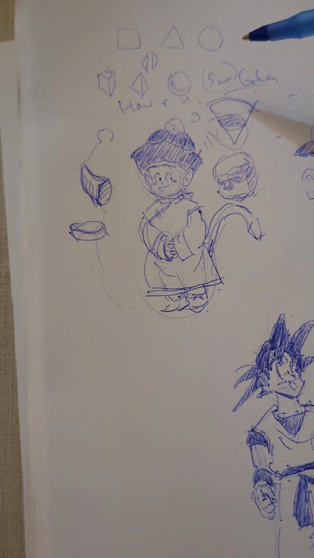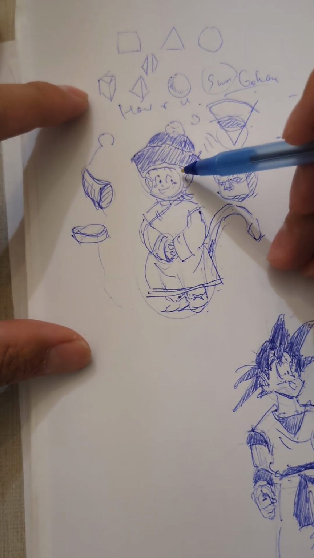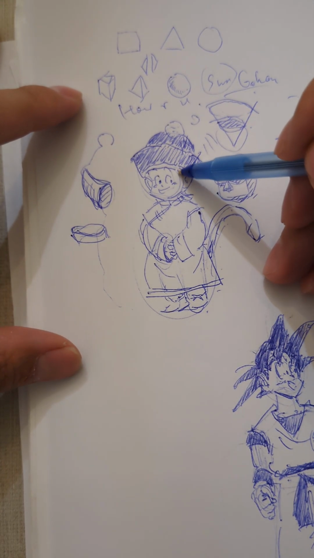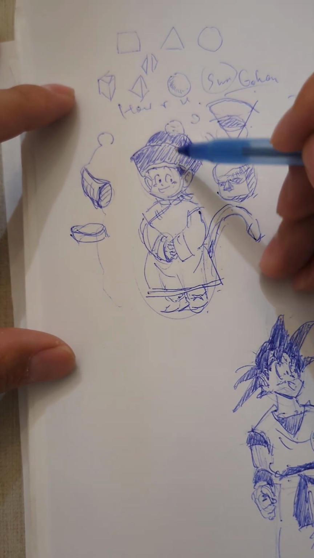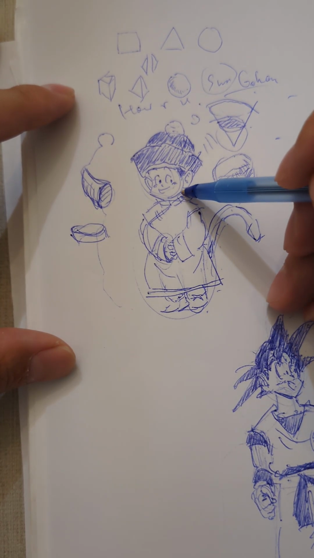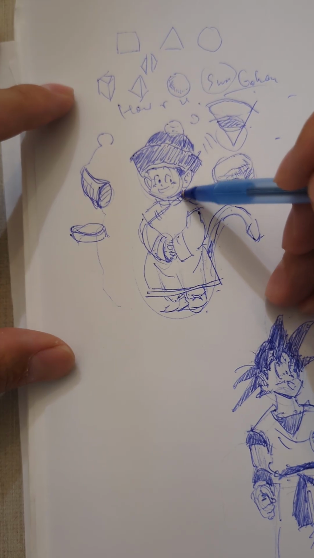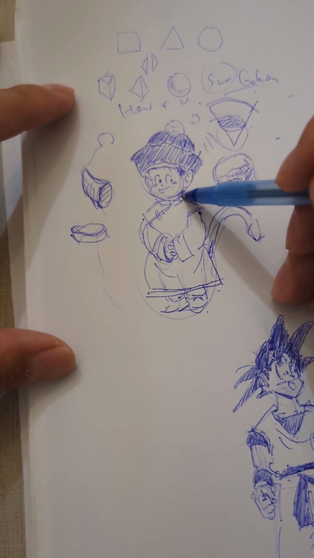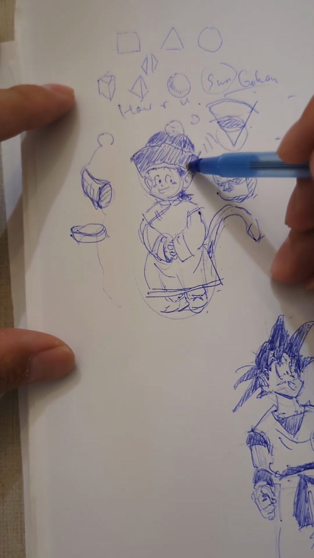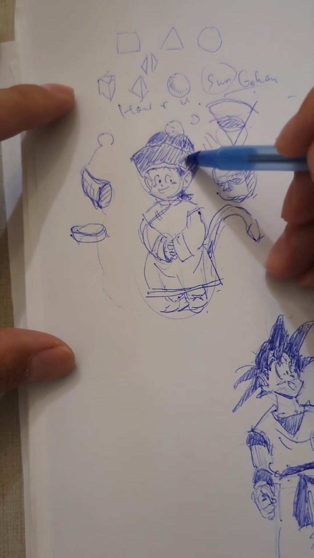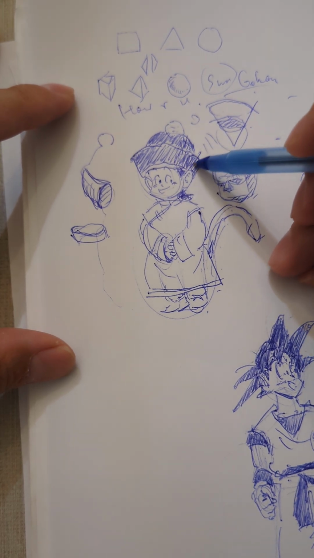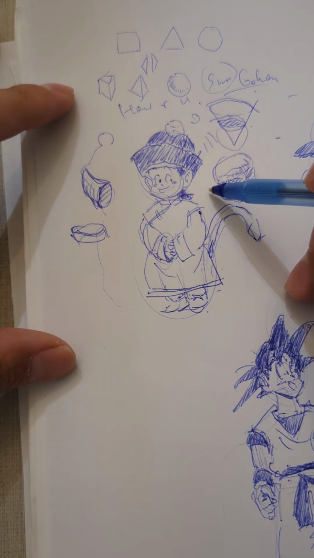If I want it clean, I would probably draw it in digital, get the exact shape and everything. But when you're learning, all you care about is learning the language, and not doing a perfect portrait or drawing.